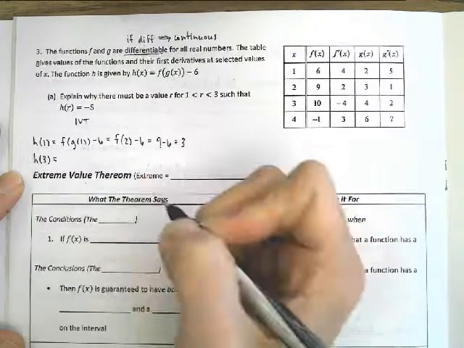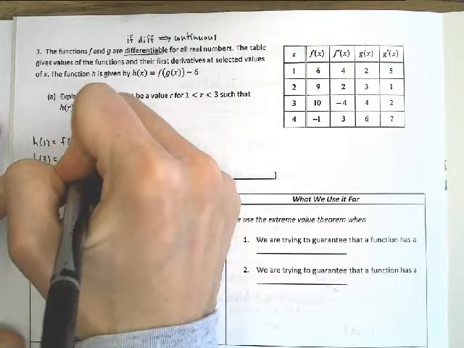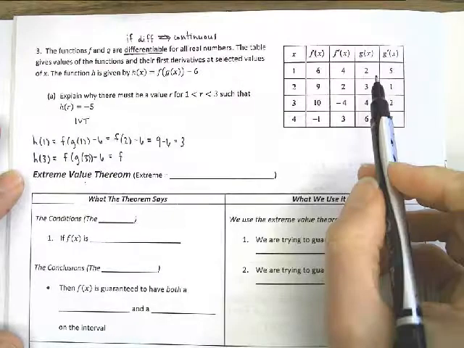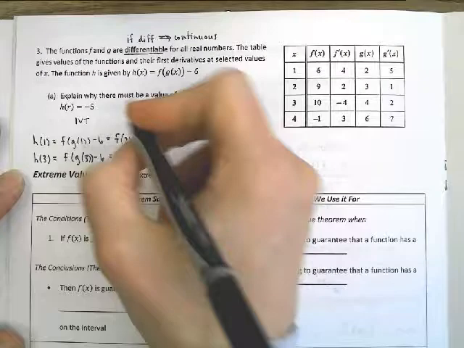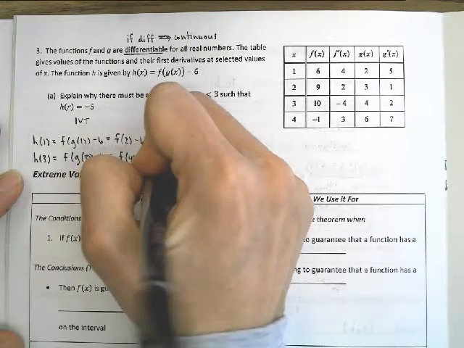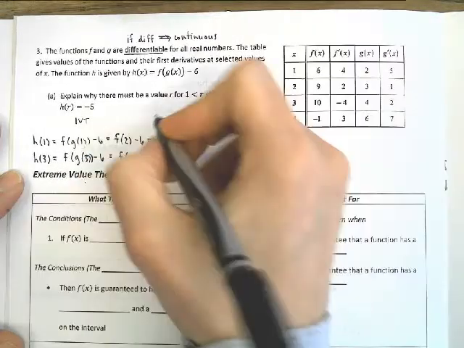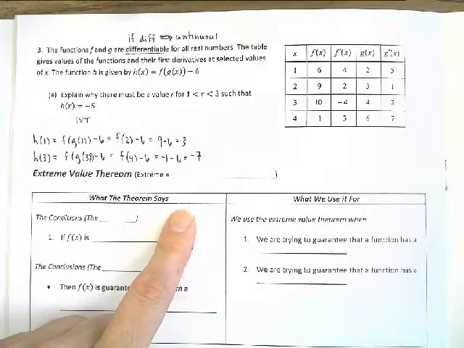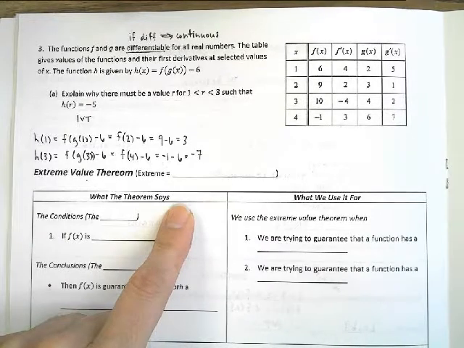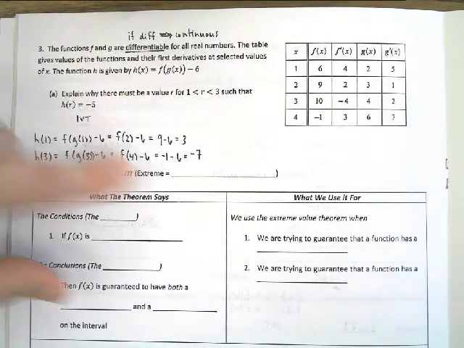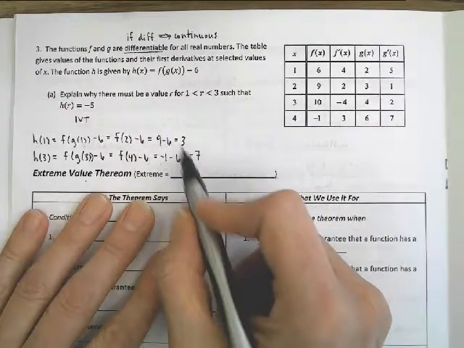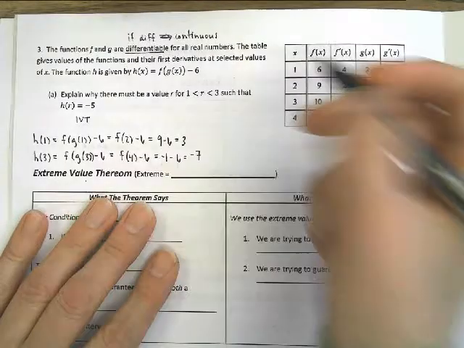I have h of 3 equals f of g of 3 minus 6. Let's see, g of 3 is equal to 4, so f of 4 minus 6. f of 4 is -1, minus 6 equals -7. So far I know that the function is continuous. Now I can show that -5 is between these two values, so we can use IVT to guarantee it takes on this value. So again, now that I've shown my conditions, I need to write my statement.